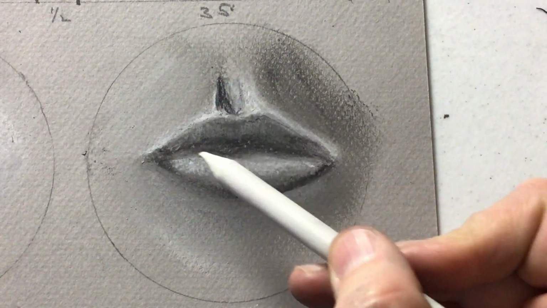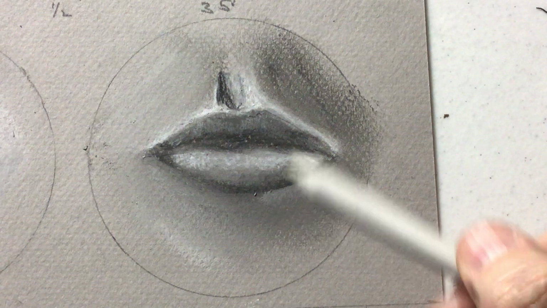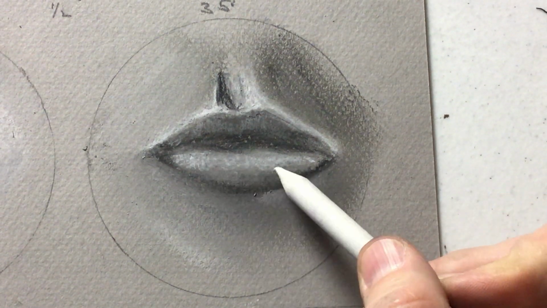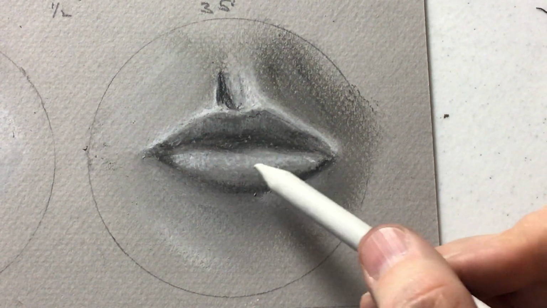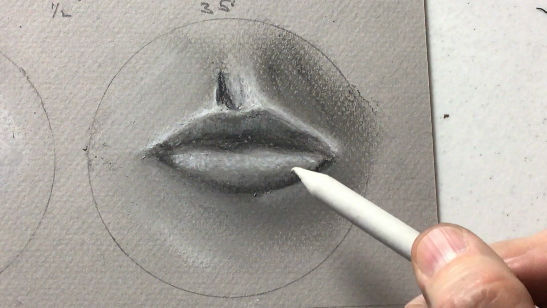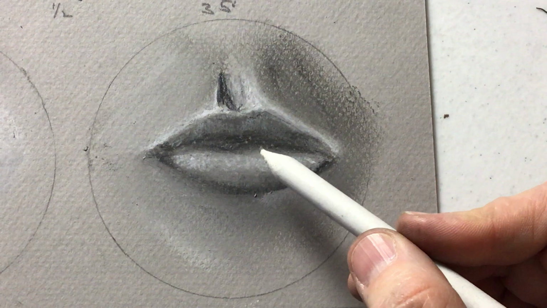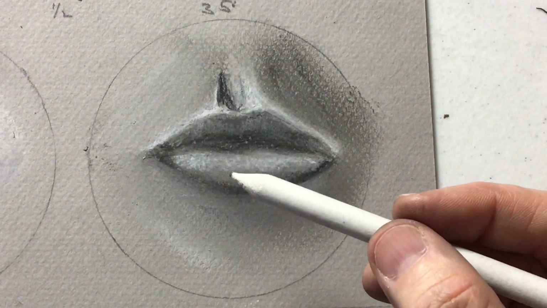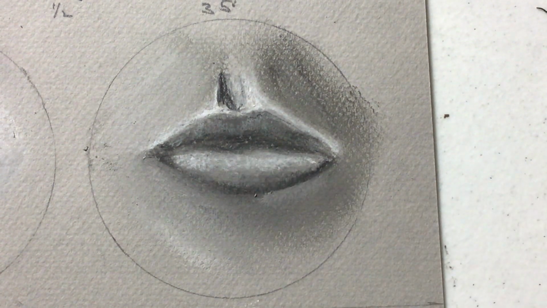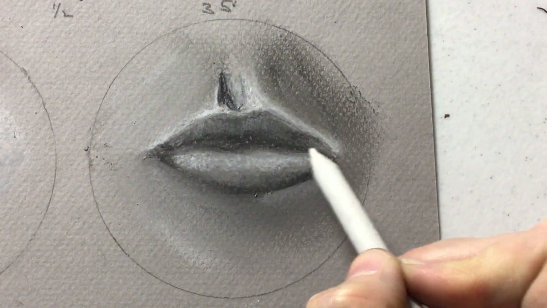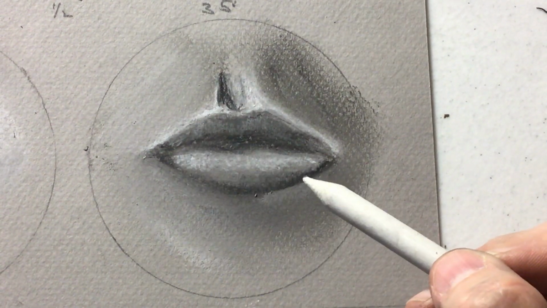On your lips, what you'll mostly notice is that your bottom lip tends to be lighter than your top lip, because if you look at yourself in profile, you'll see that it stands out a little bit more from the top lip, and typically your light source is coming from above you. So put in those base values and make sure that they look as 3D as possible.